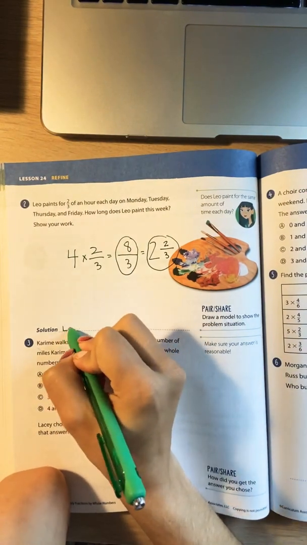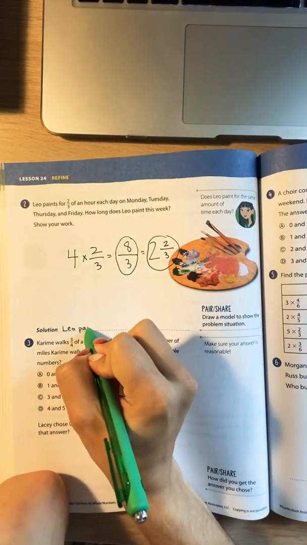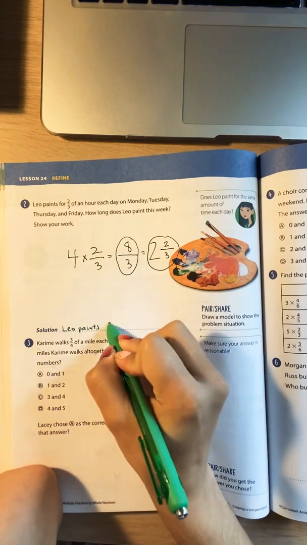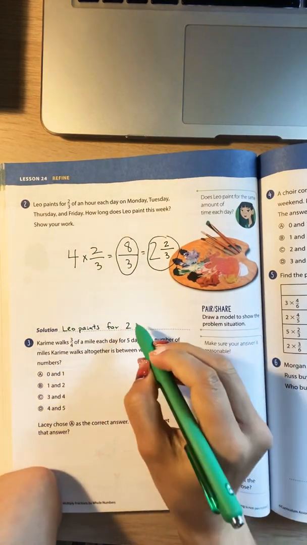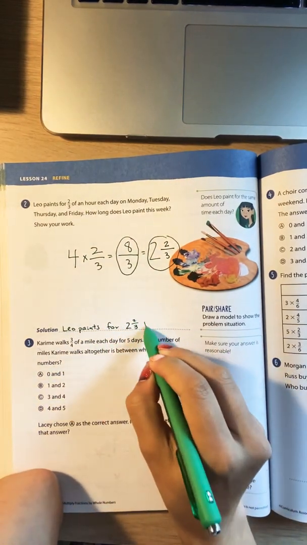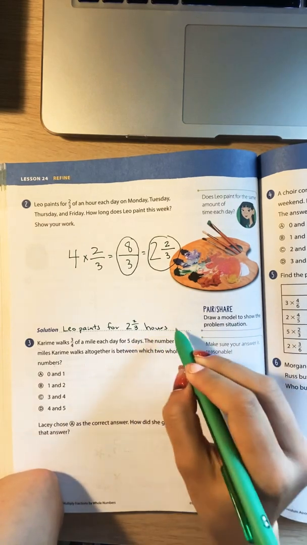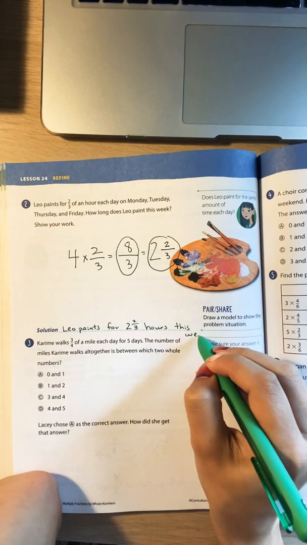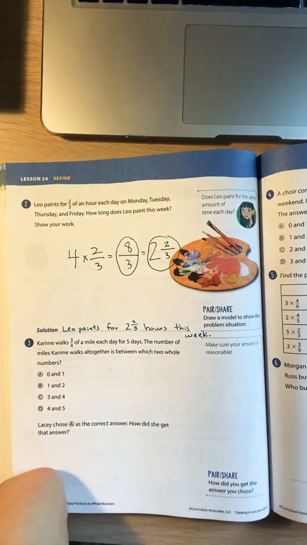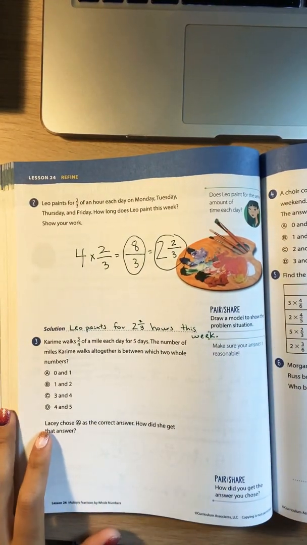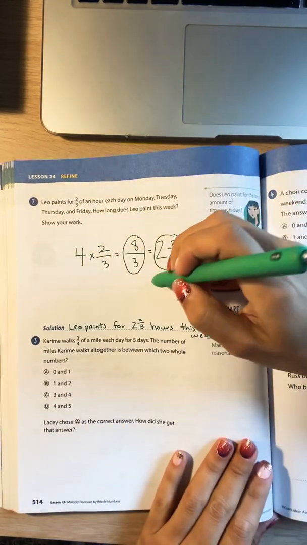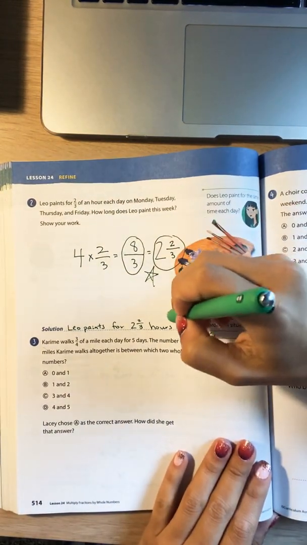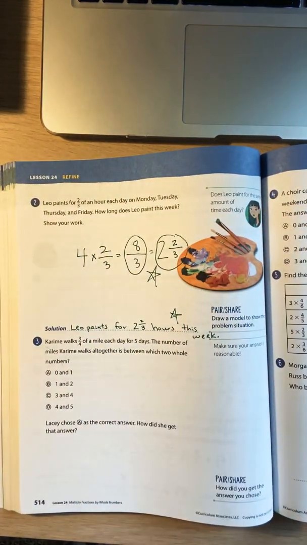So in a sentence, I'm going to say Leo paints for 2 2/3 hours this week. I'm out of space. Okay. Star for your work, star for your answer in a sentence.